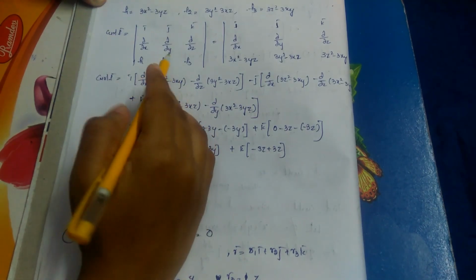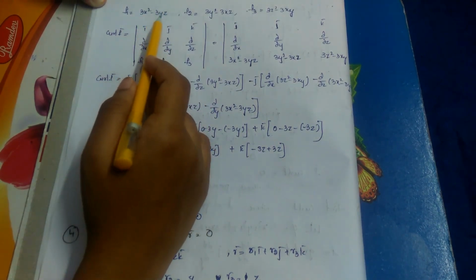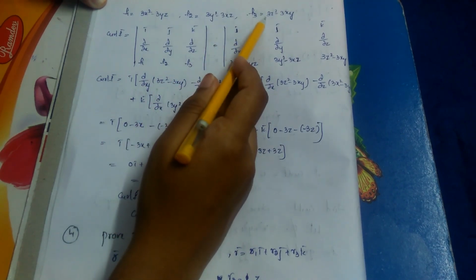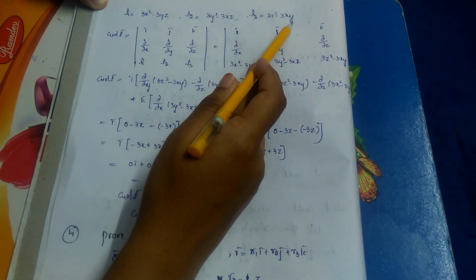So here f1 is equal to 3x square minus 3yz and f2 is equal to 3y square minus 3xz and f3 is equal to 3z square minus 3 into xy.